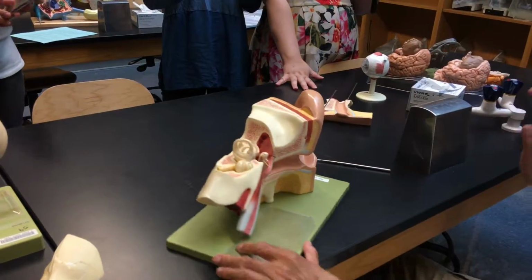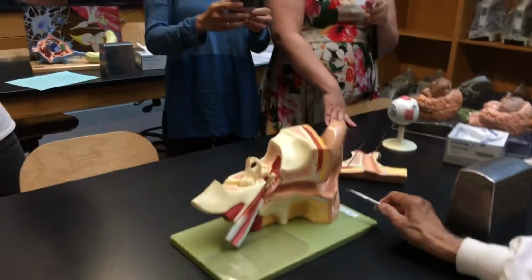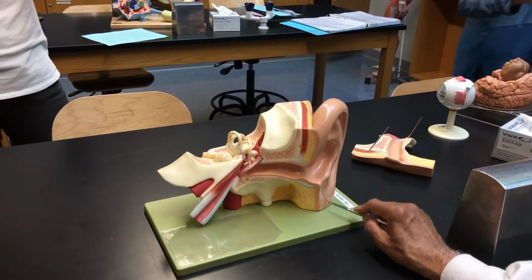There are three parts. The external ear, also called the pinna. This is the lobe of the ear.